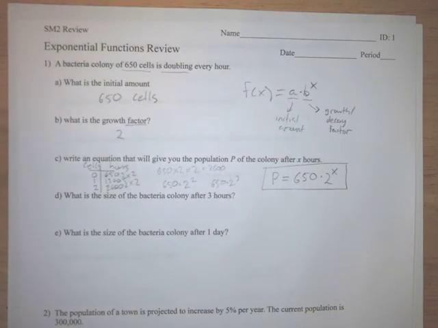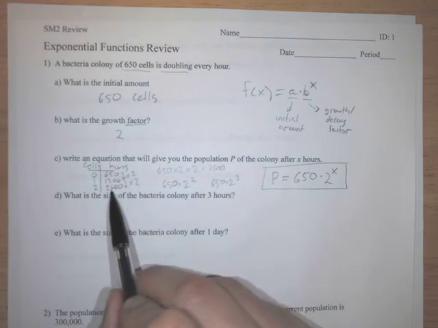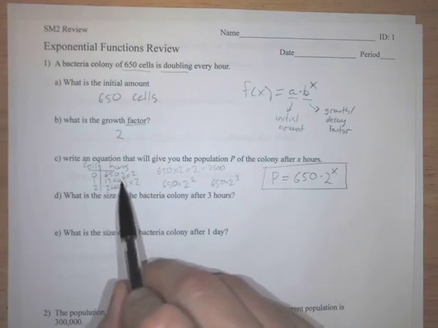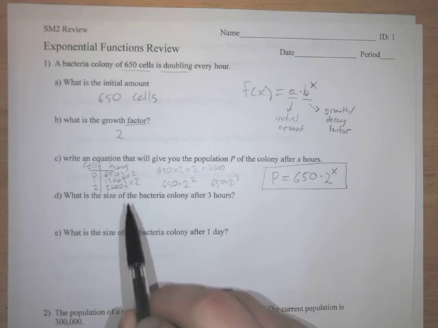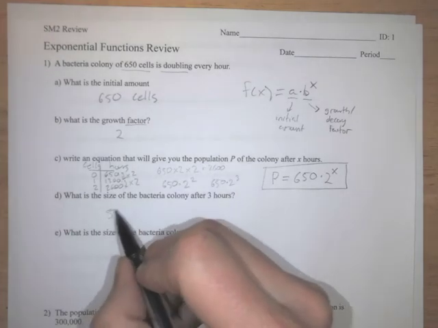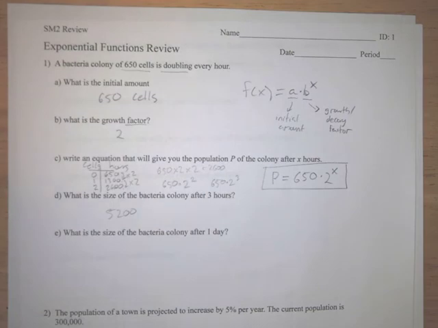Okay, what is the size of the bacteria colony after 3 hours? Well, there's multiple ways to get here. We could just keep our table going, right? So we could just do, 650 times 2 is 1,300. 1,300 times 2 is 2,600. What's 2,600 times 2? It'd be 5,200, right?